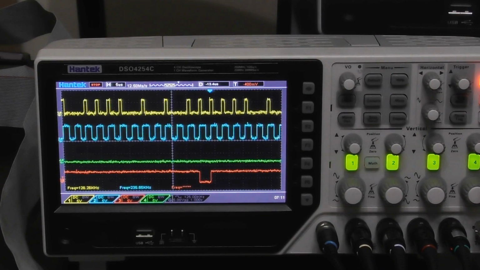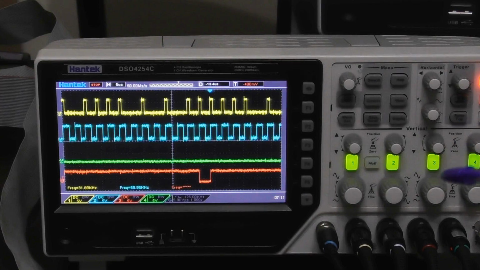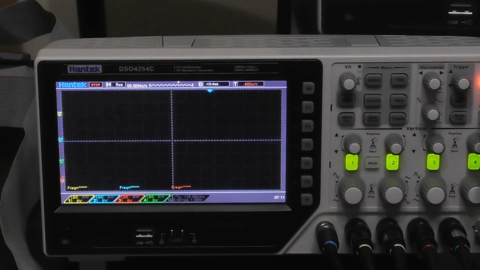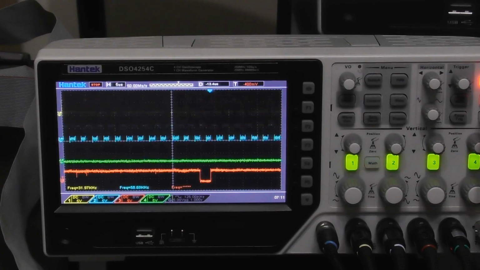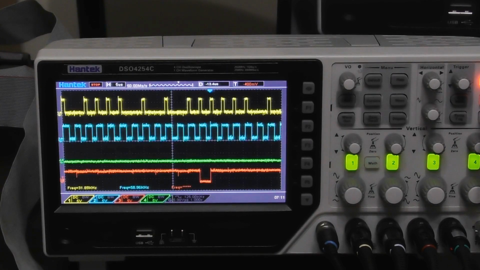I'm going to do another capture and just see whether we get a different data byte. That looks the same. Let's get another. Same again. It's good news that it's the same, at least it's being consistent, although by now it's being a little bit too consistent.